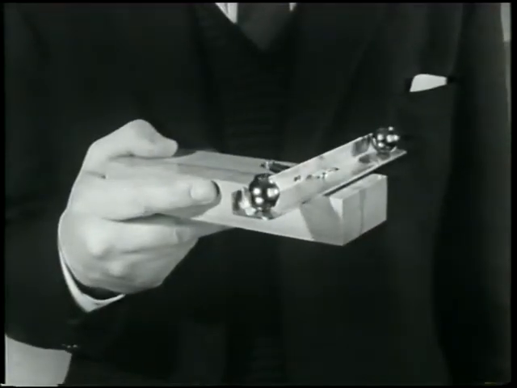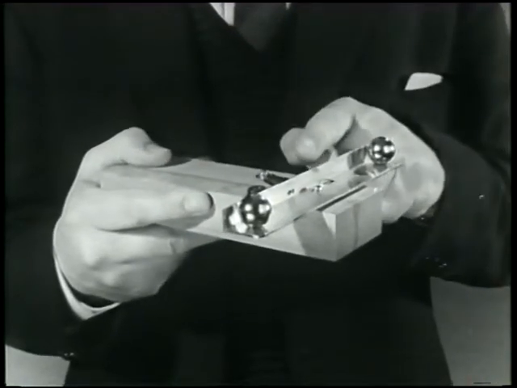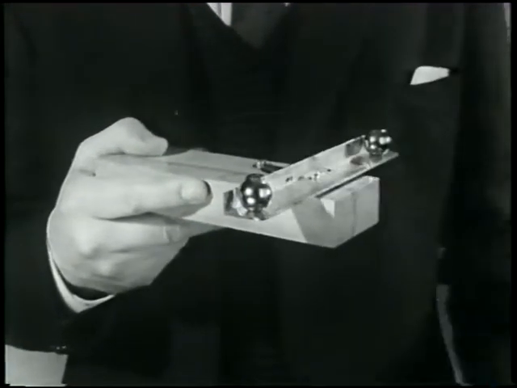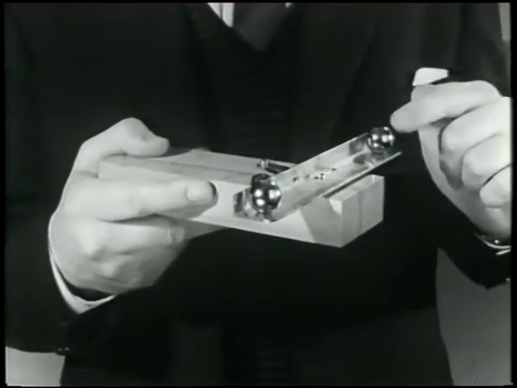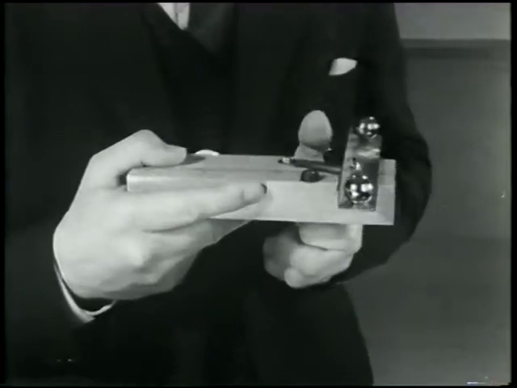Here is an elegant little device. I have 2 spheres here, and when I release the catch, these are released simultaneously but this one is given an initial horizontal motion. Let's try it.